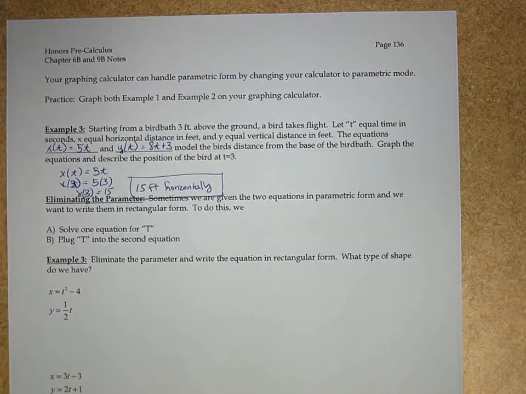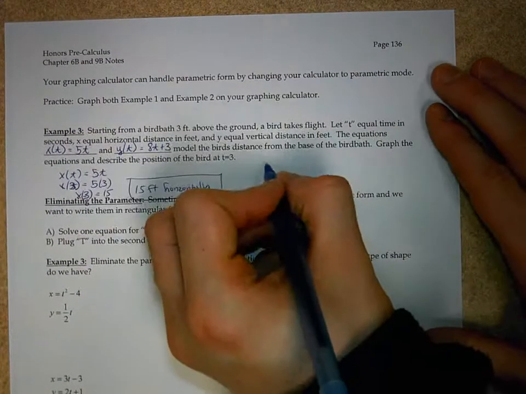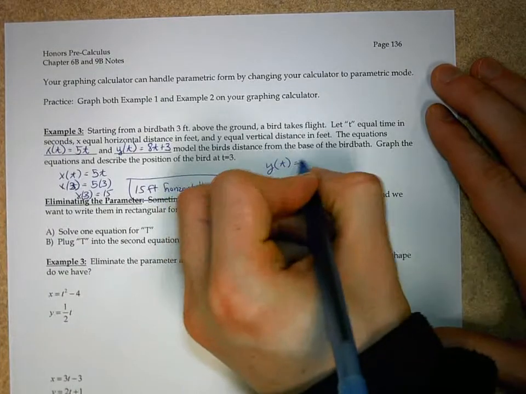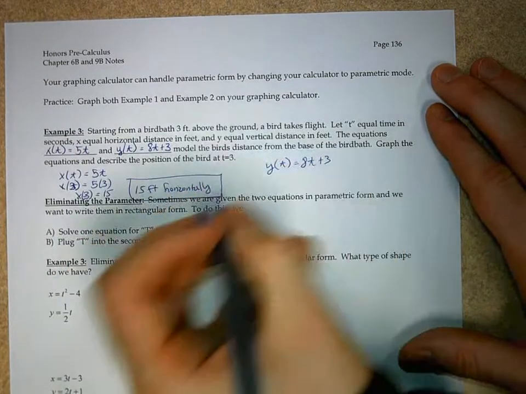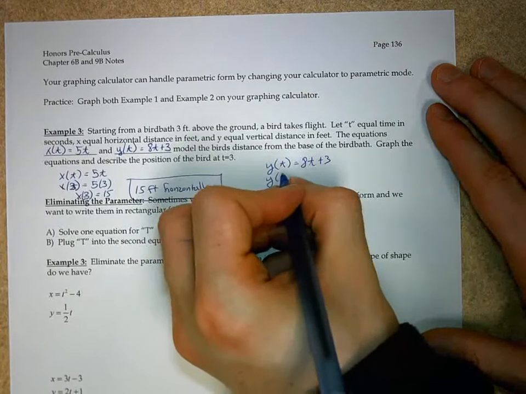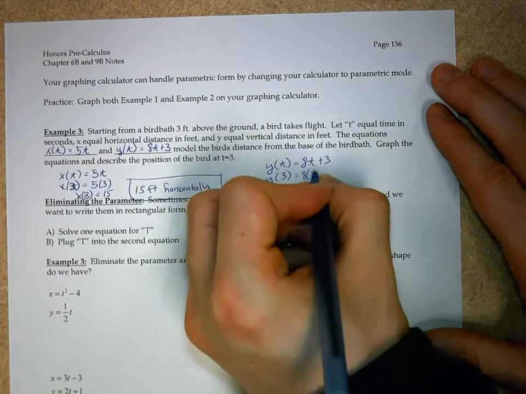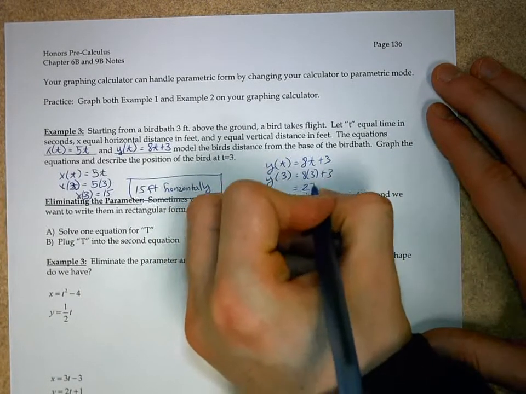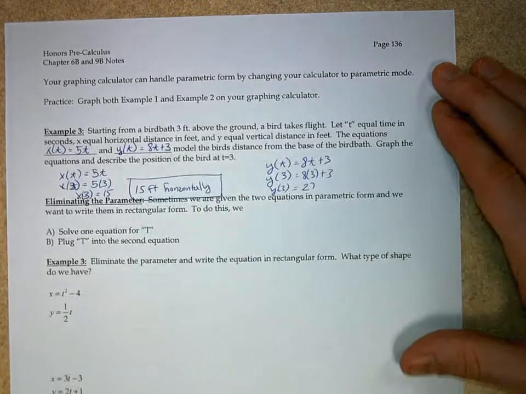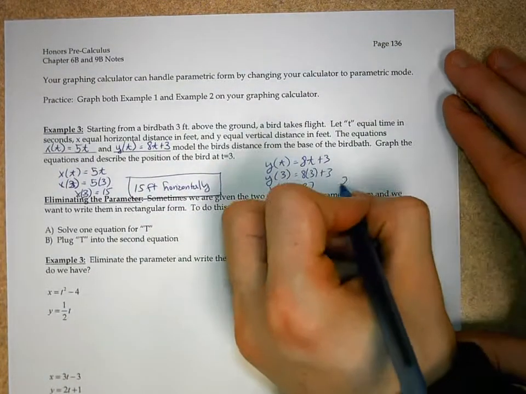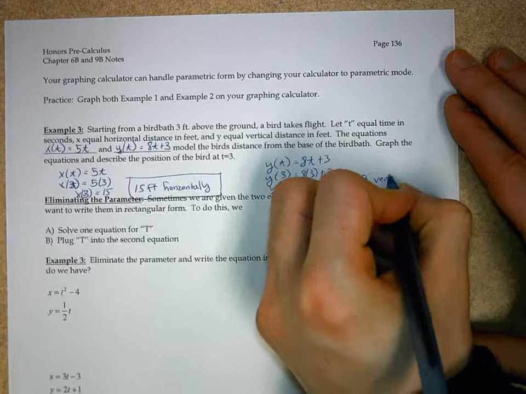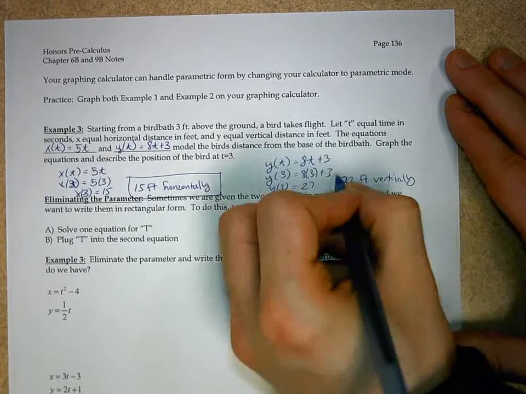And then let's find the position vertically. So y of t is 8t plus 3. y of 3 is going to be 8 times 3 plus 3. So y of 3 is going to be 27. So 27 feet vertically.